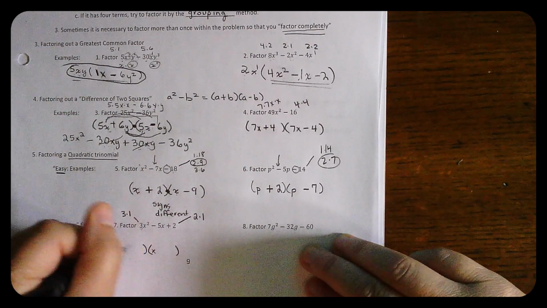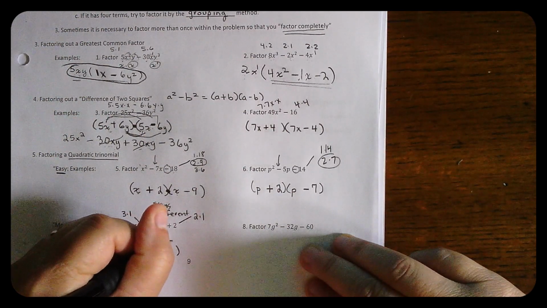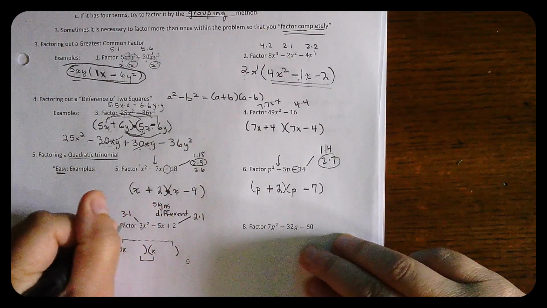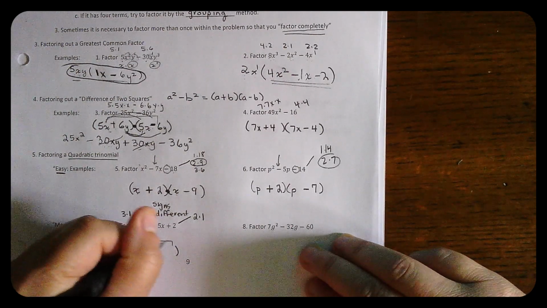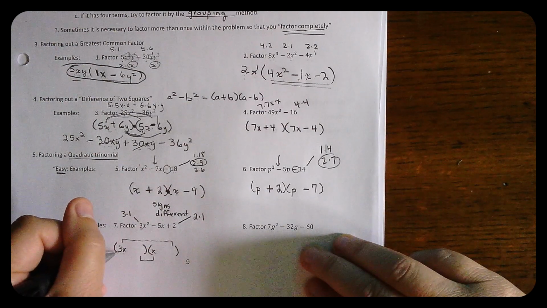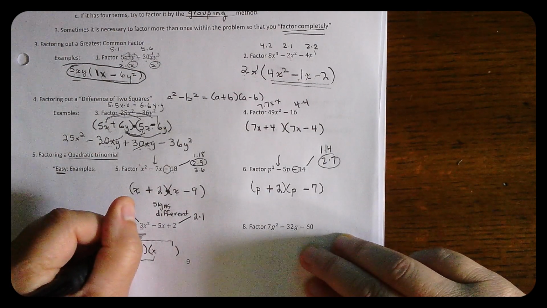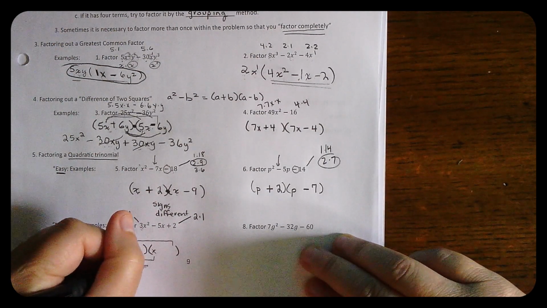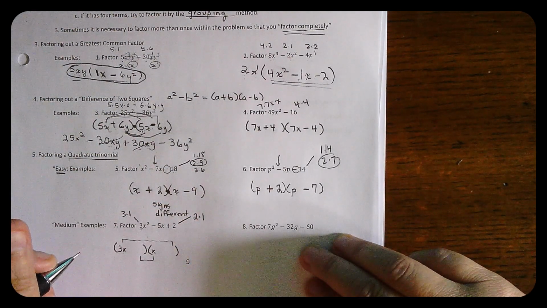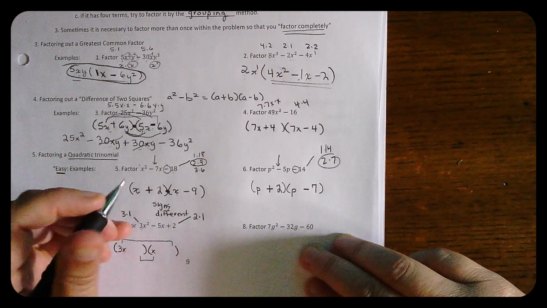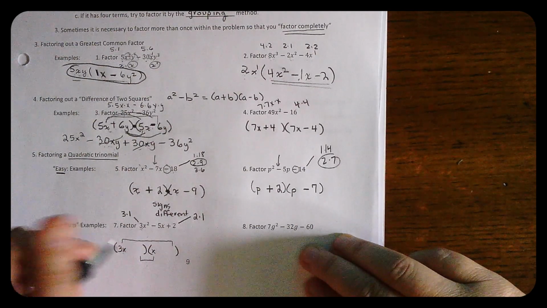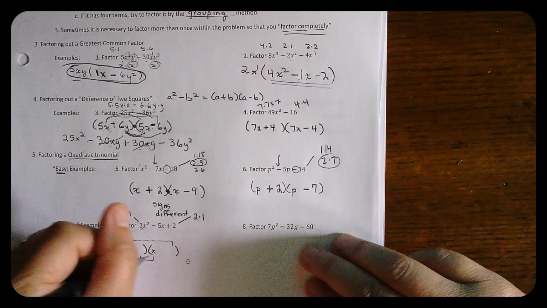So first times first, outer times outer, inner times inner. So drawing my little alien. It has a unibrow and a little smile. Okay, so we have to think about the outer and inner terms. And so I'm going to try, and I'll do it wrong first so you can see. So I'm going to try to just guess where this 2 and this 1 goes, because it's going to make a difference now since this is 3x and that's x.